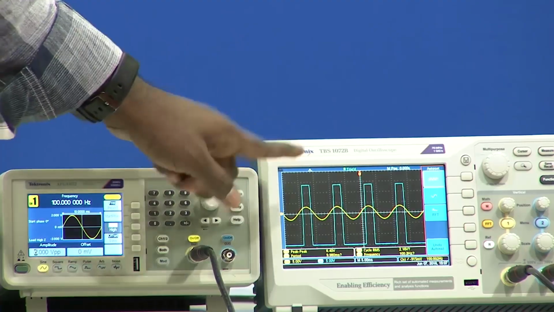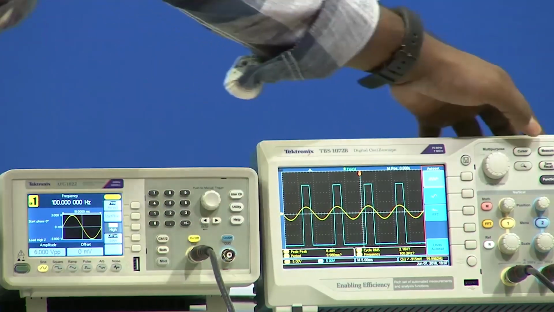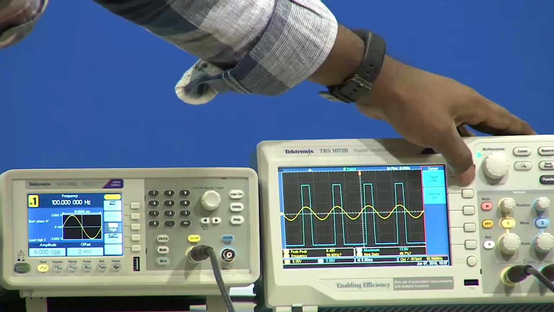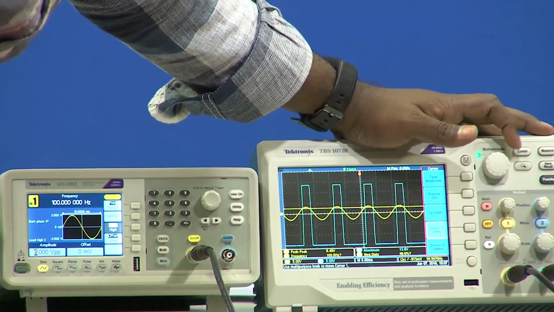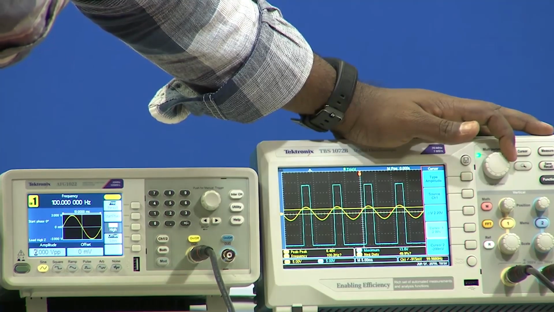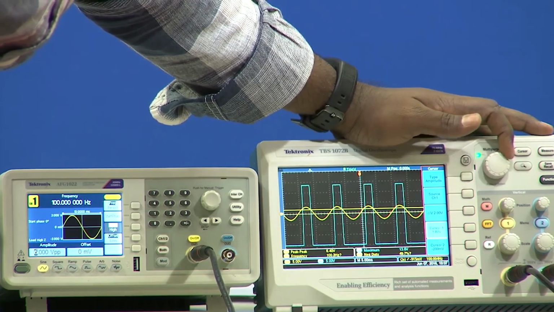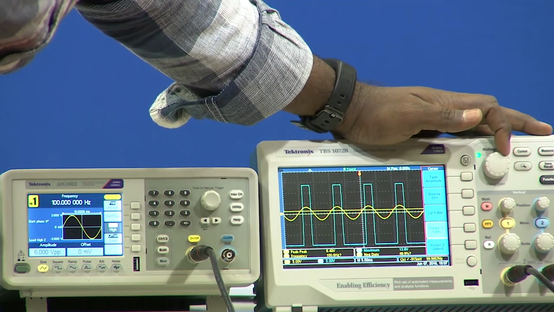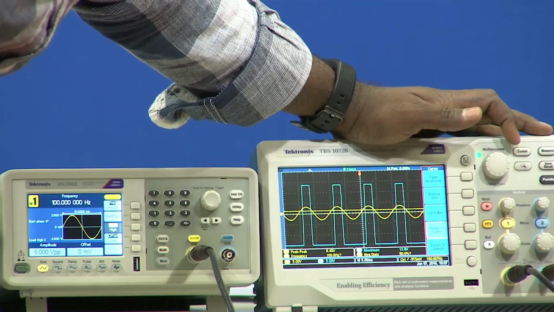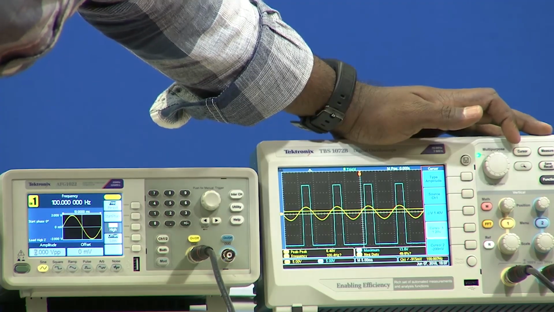Now, if I take a cursor of amplitude type and keep it somewhere at 1.2, that is what we are getting practically when we measure. Now, I place the cursor at that point.